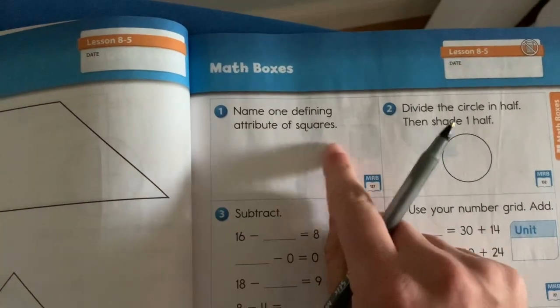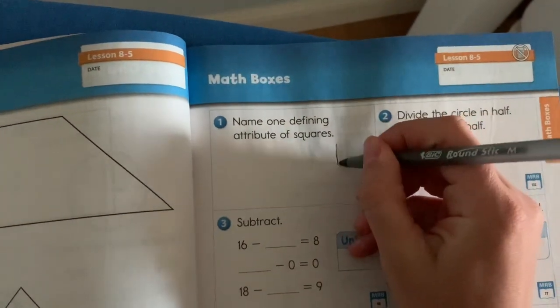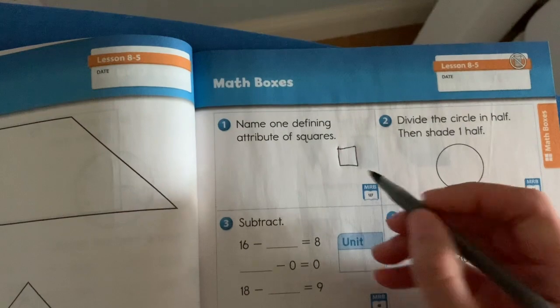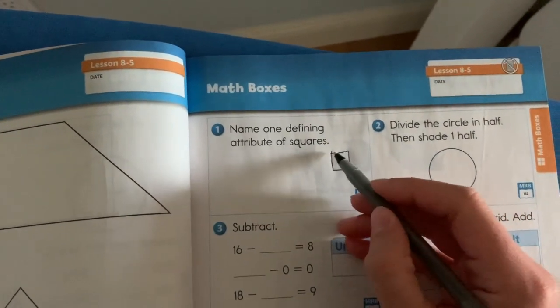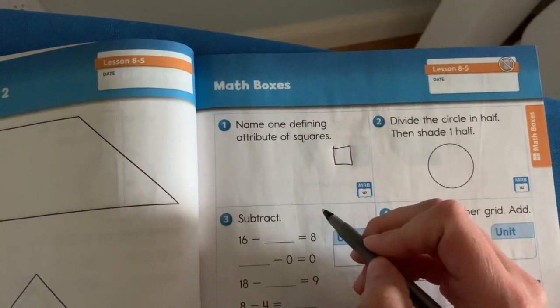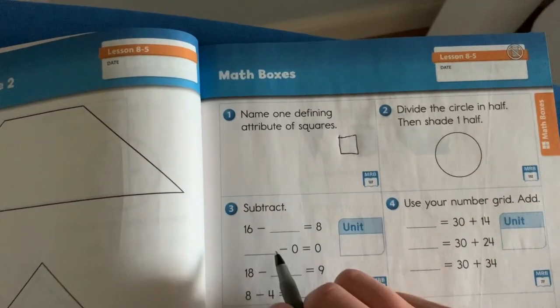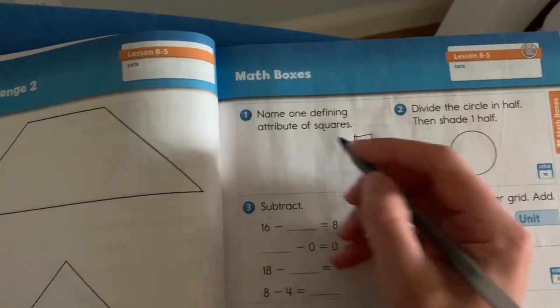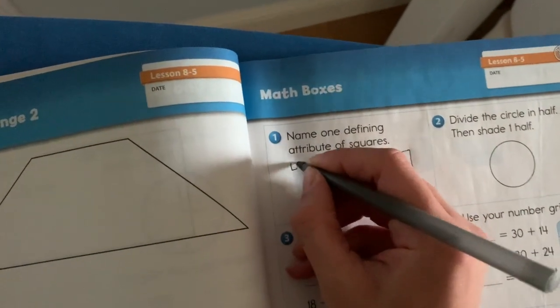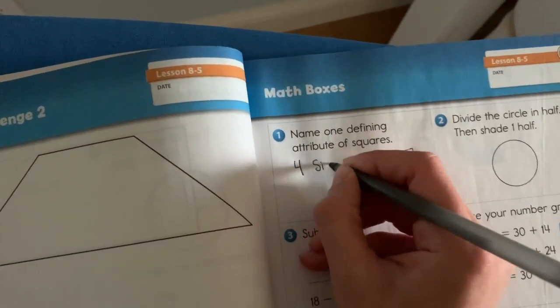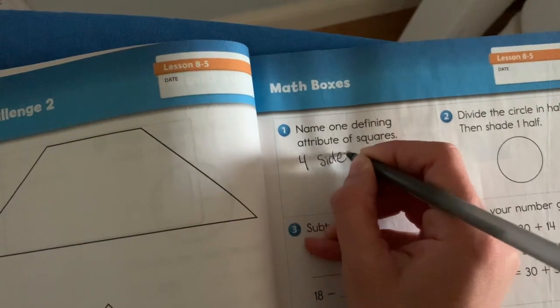So remember, for a square, one defining attribute could be that it has 4 vertices or it has 4 sides. I'm going to write down 4 sides because it only asked for one defining attribute.